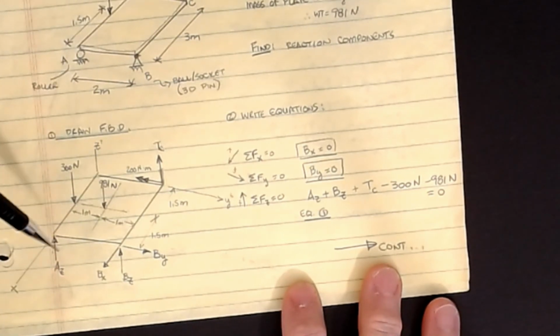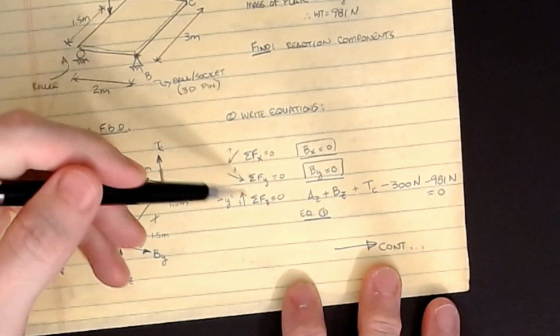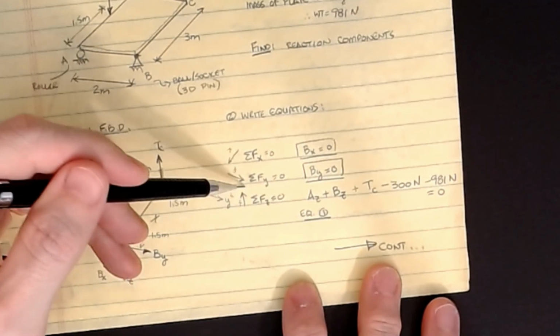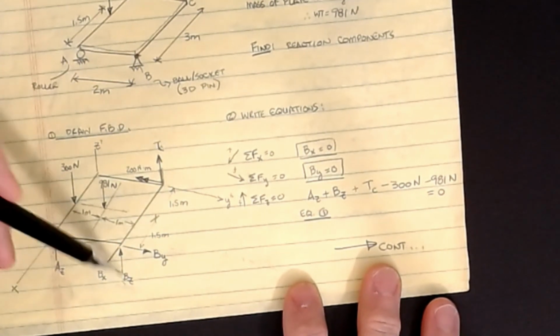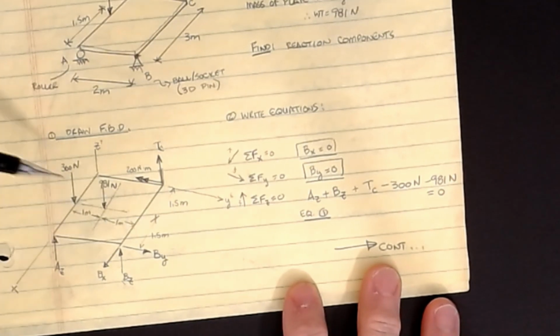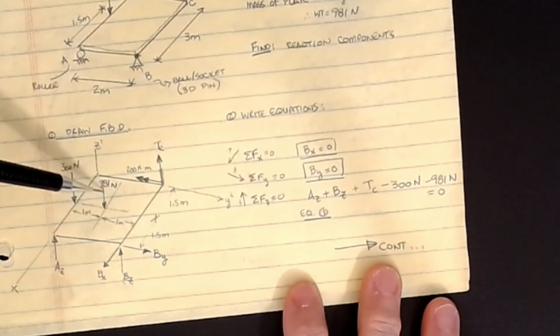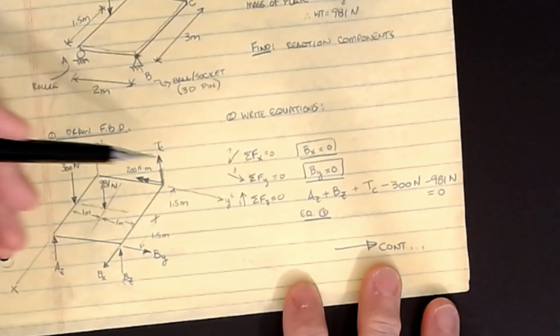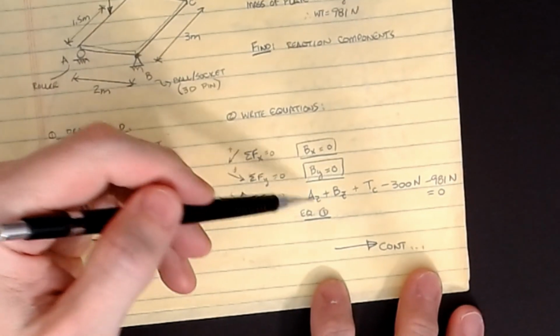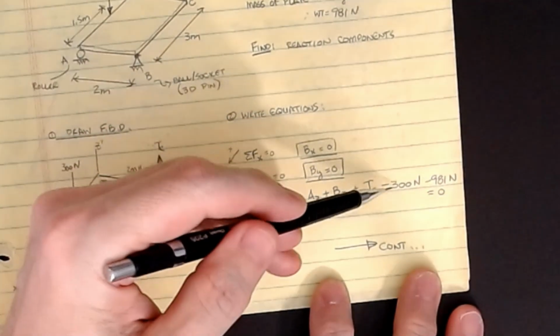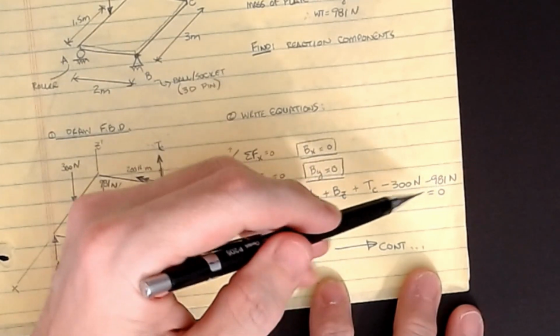All right. So now I'm going to do sum of forces in the z, again assuming upward positive, all equal to 0. And anything in the z direction now shows up, and there's quite a bit this time. AZ is in there, it's acting up, so positive. BZ is in there, it's acting up, positive. 300 is acting down, negative, so that's that one. 981 acting down, negative. And then TC acting up, unknown, is positive. So I would write the equation as AZ plus BZ plus TC minus 300 minus 981 all equal to 0.